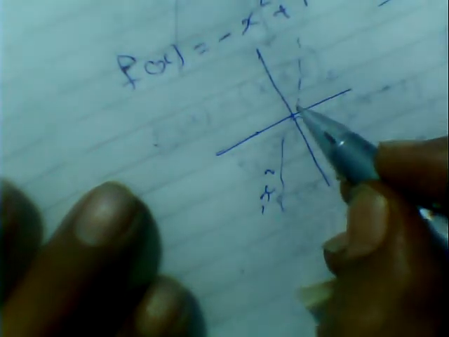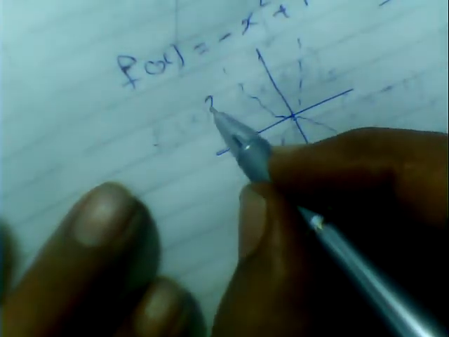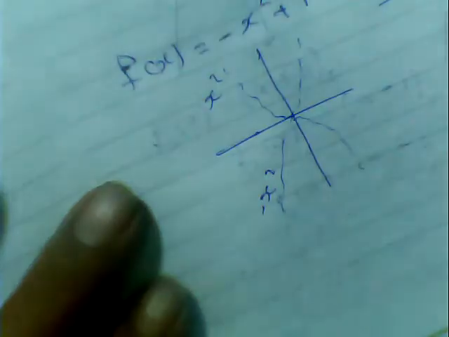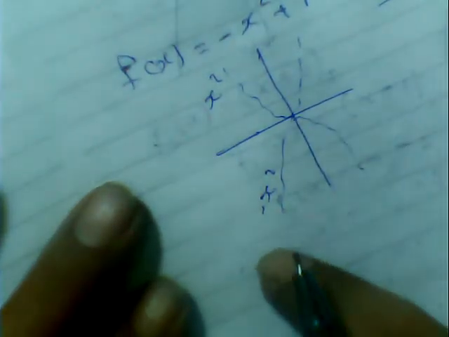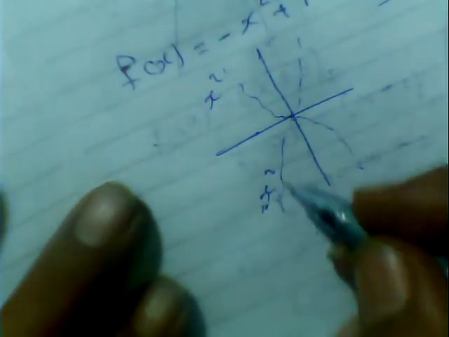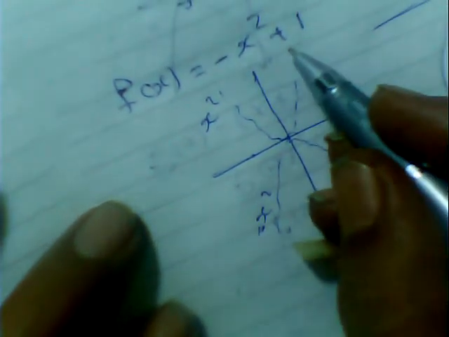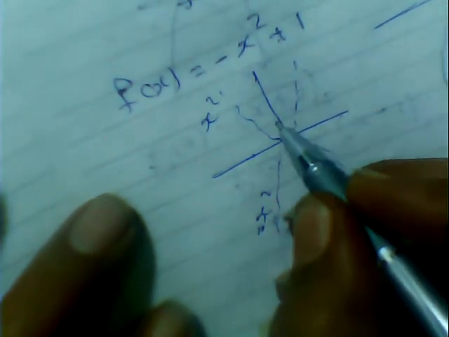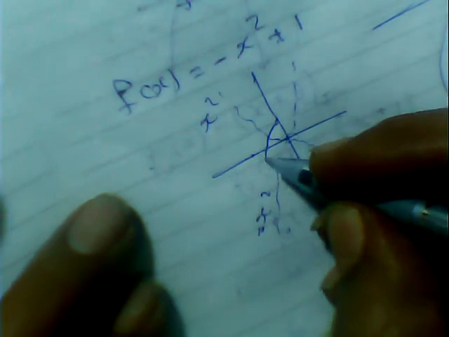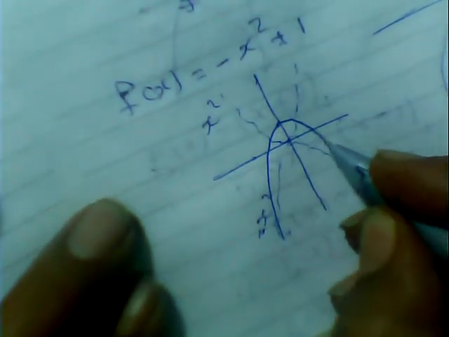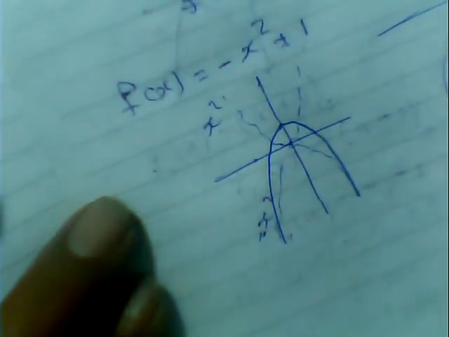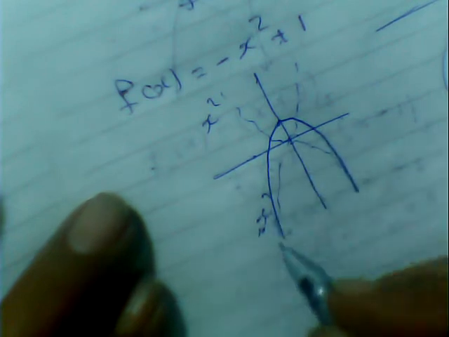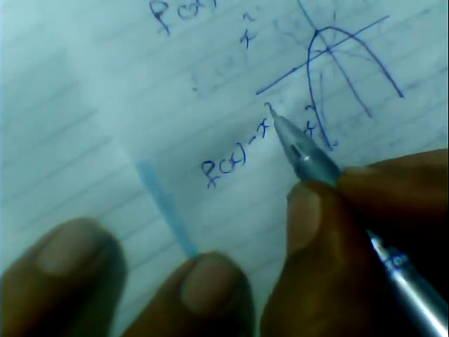You draw x square first, then flip it so it comes down, then up one step like this. Now you finish like this. So this is the function f of x equals minus x square plus 1.